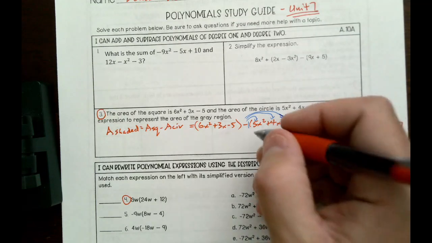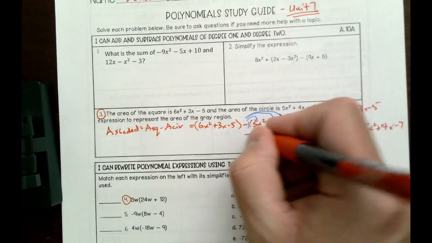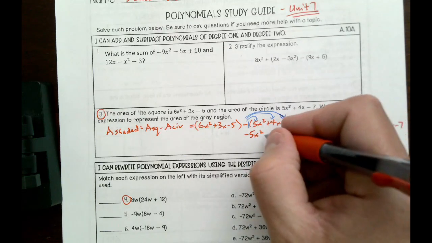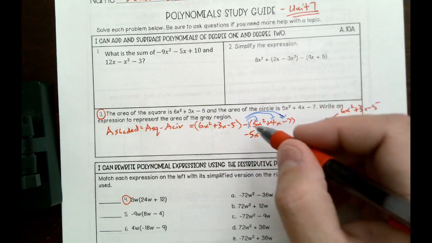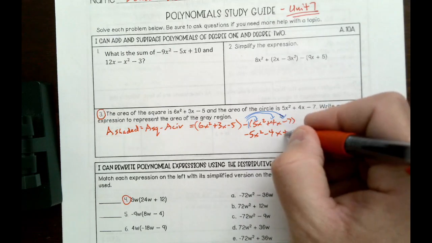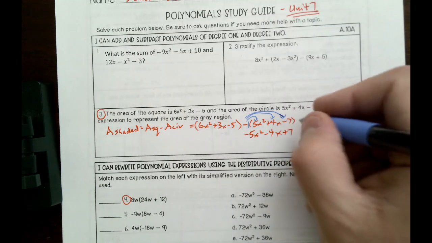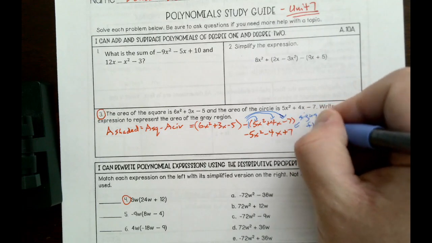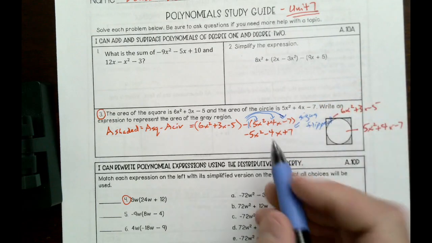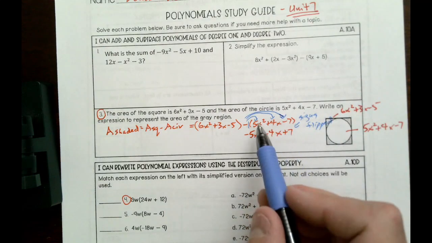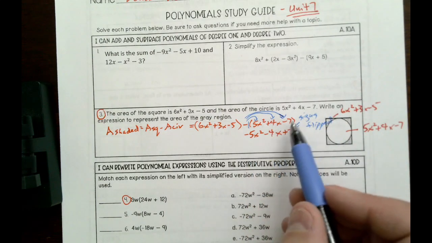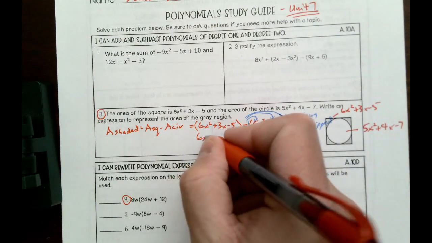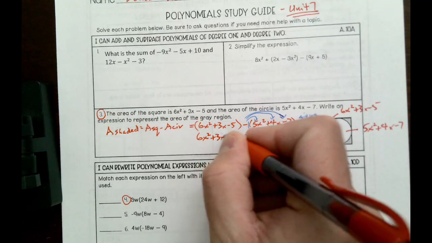So what's negative 1 times a positive 5x squared? That's a negative 5x squared. What's negative 1 times 4x? That's a negative 4x. And what's negative 1 times a negative 7? That's a positive 7. So the signs flipped. Again, this is for every single term inside the parentheses. It went from positive to negative, and negative to positive. Everything on the left side stays the same because it wasn't altered at all.